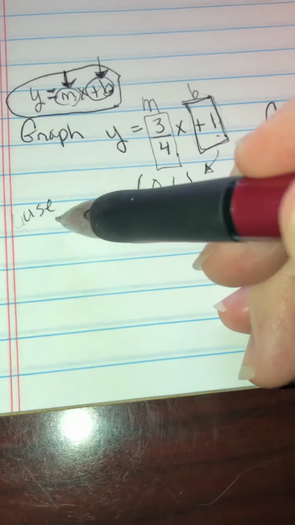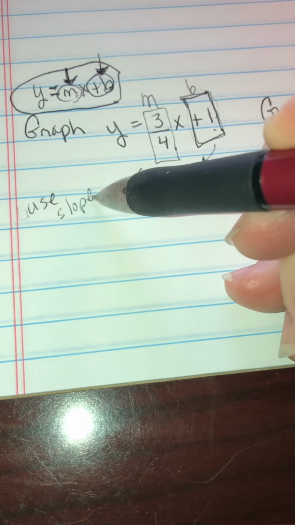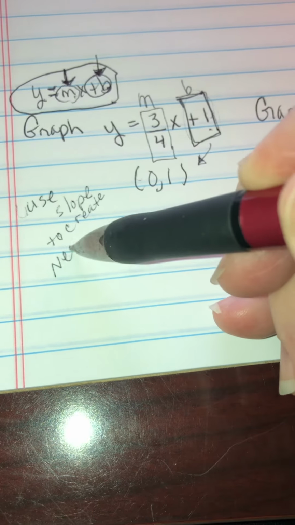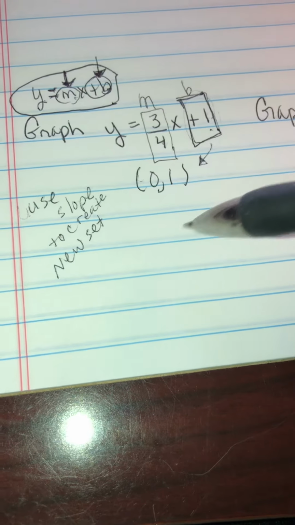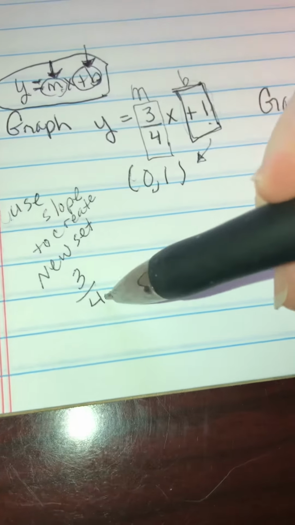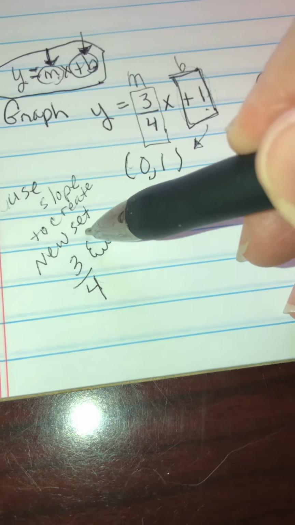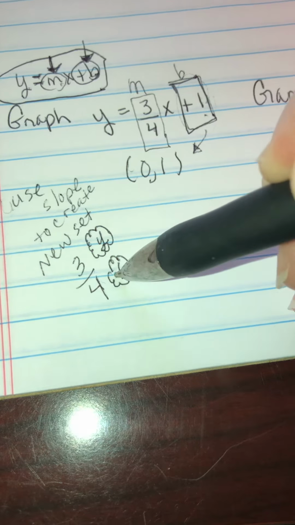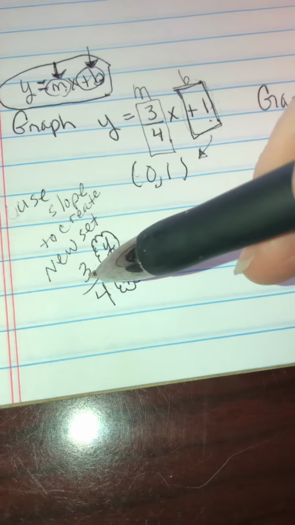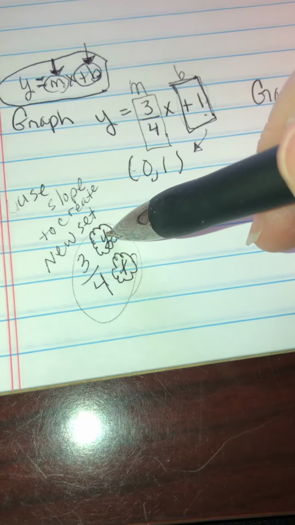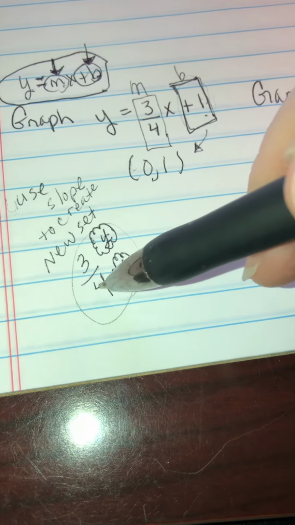Then we can use the slope, which is the m. We can use slope to create a new set of coordinates to be our second set on the graph. And what you do is, like in this case, our slope is 3/4, and slope is set up to where the top number always is how y changed, and the bottom number is always how x changed on the graph. So if we're going to use this slope to create a new set, we're going to change the y value by 3, and we're going to change the x value by 4.